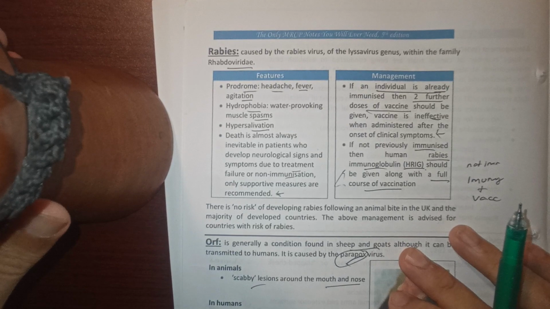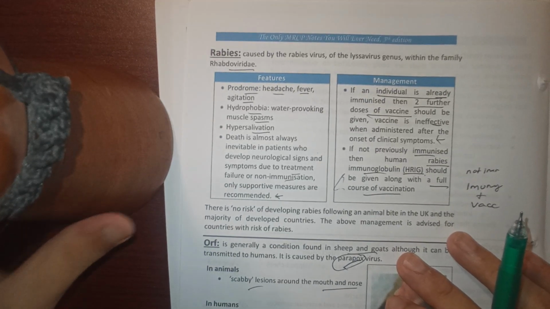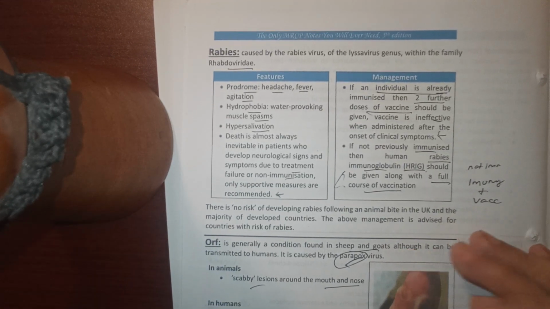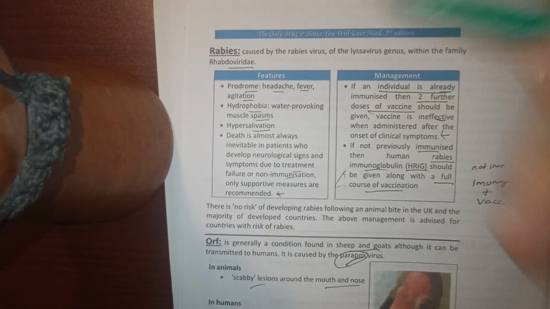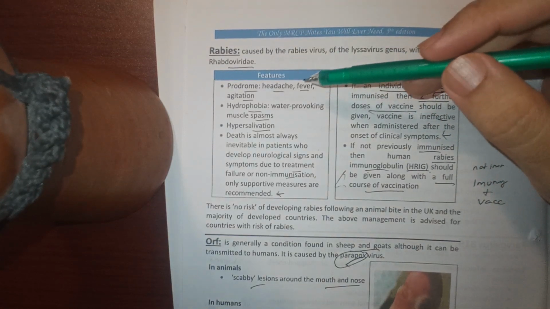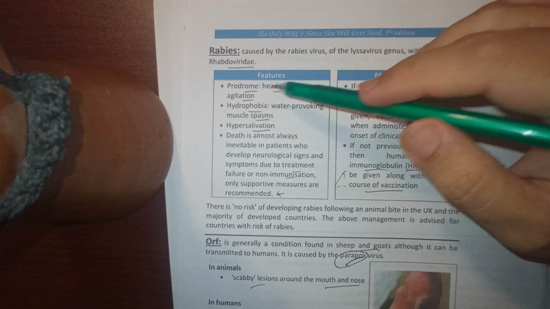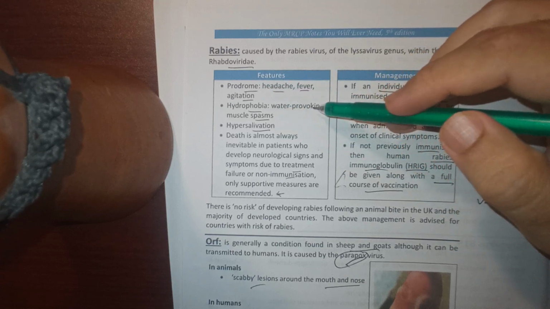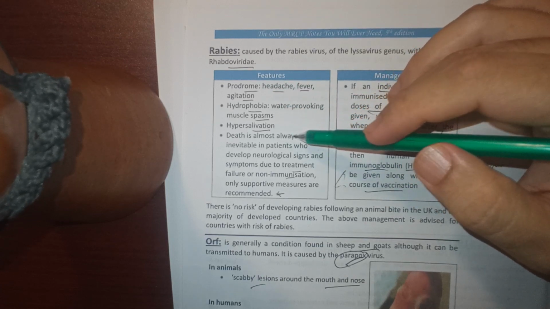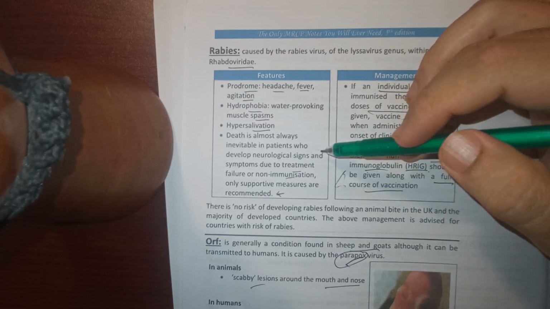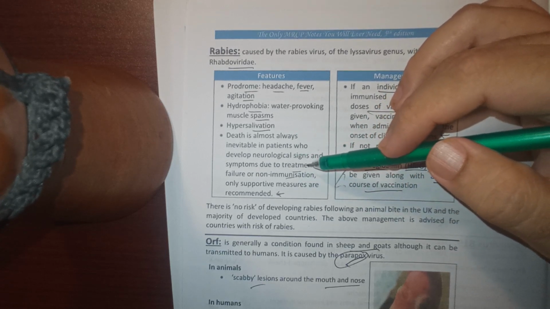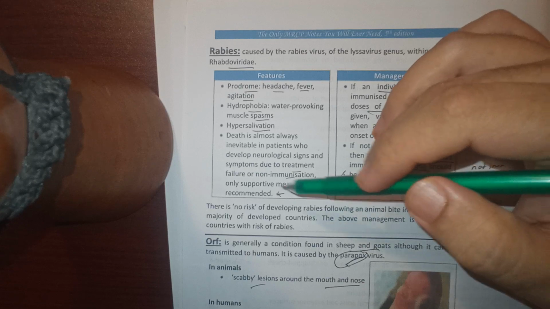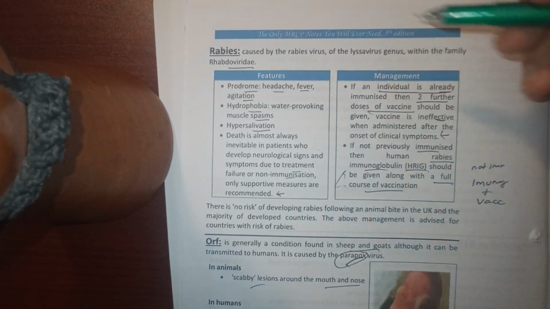Next is rabies. Rabies is caused by the rabies virus of the Lyssavirus genus within the family Rhabdoviridae. Features are headache, fever, agitation, hydrophobia, water-evoked muscle spasm, and hypersalivation. Death is almost always inevitable in patients who develop neurological signs and symptoms due to treatment failure or non-immunization. Only supportive measures are recommended.